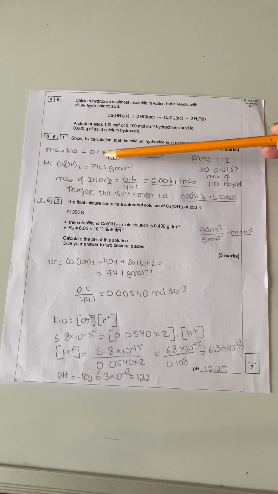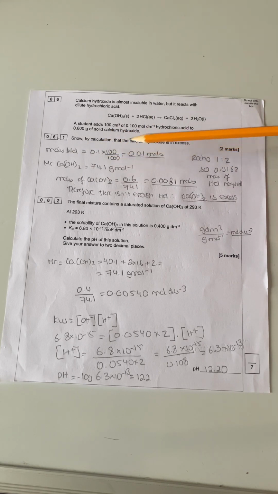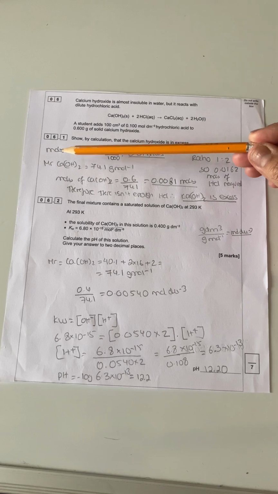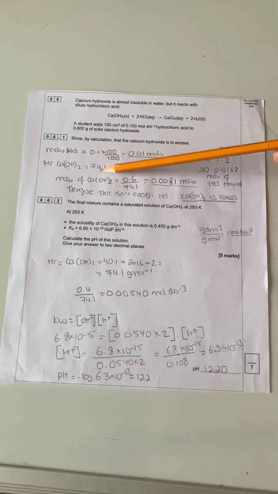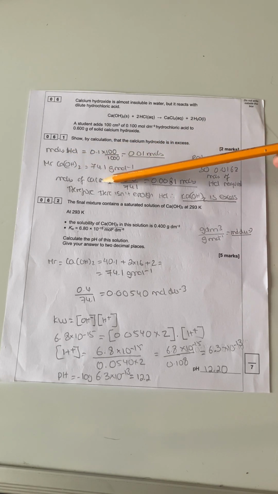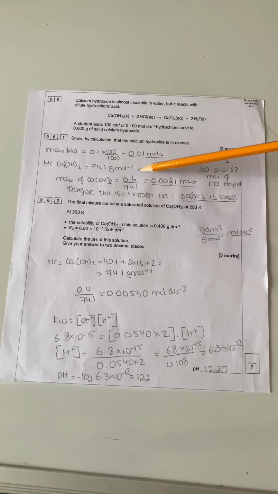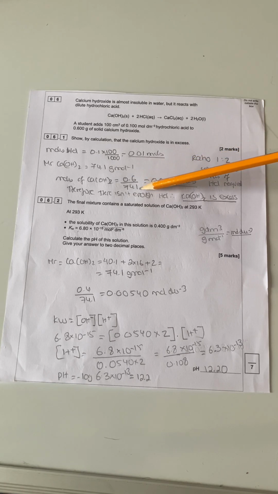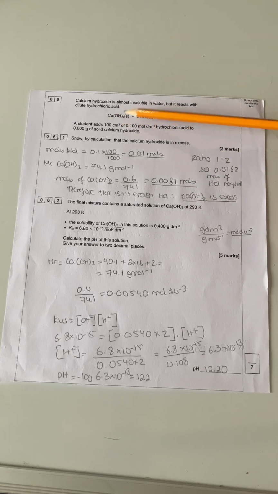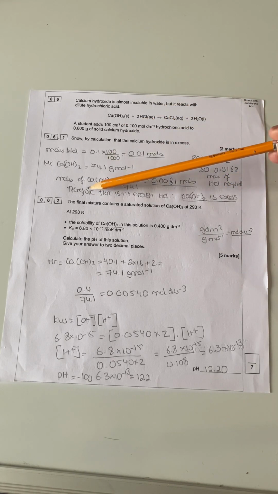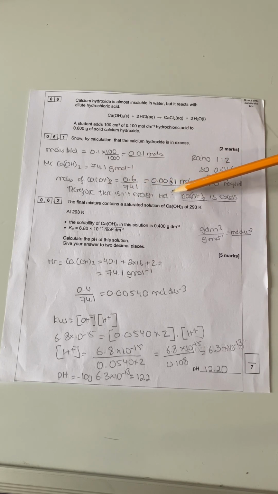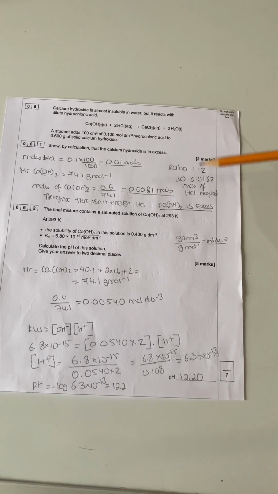So you calculate moles of HCl, which is 0.1 times 100 divided by 1000, gives 0.01. Then Mr of calcium hydroxide is 74.1 g mol⁻¹. Moles of calcium hydroxide is 0.6 divided by 74.1, which is this value there. The ratio is 1 to 2, so 0.0162 moles of HCl is required. Therefore, there isn't enough HCl, so calcium hydroxide is in excess. That's how you find out.